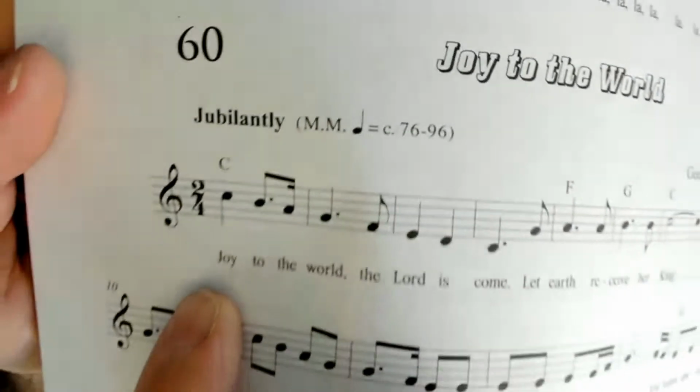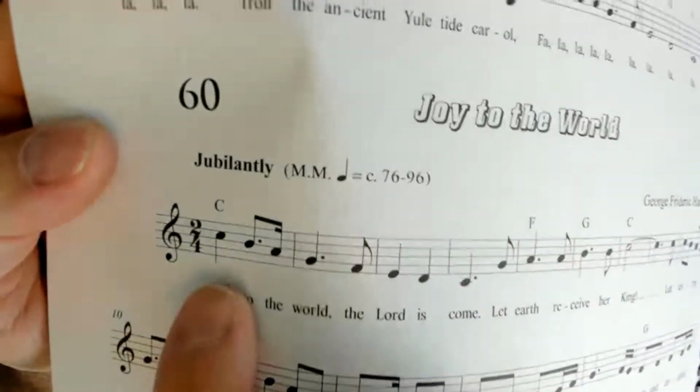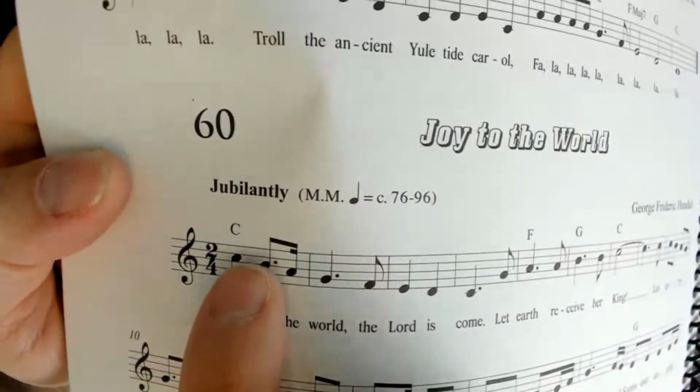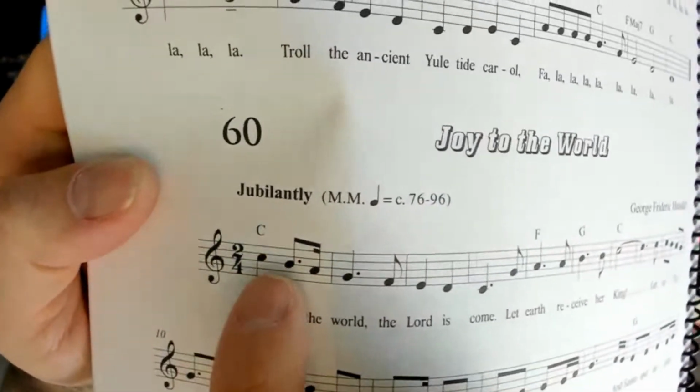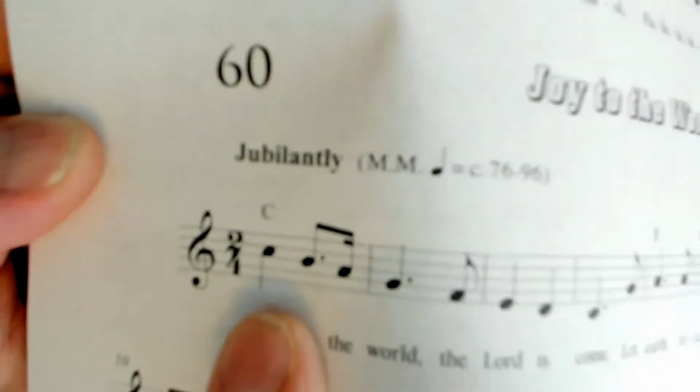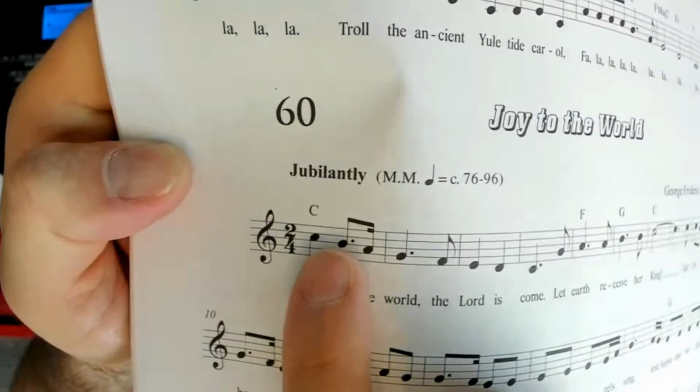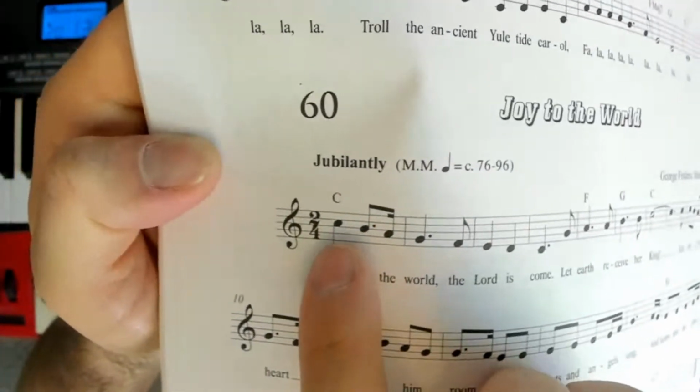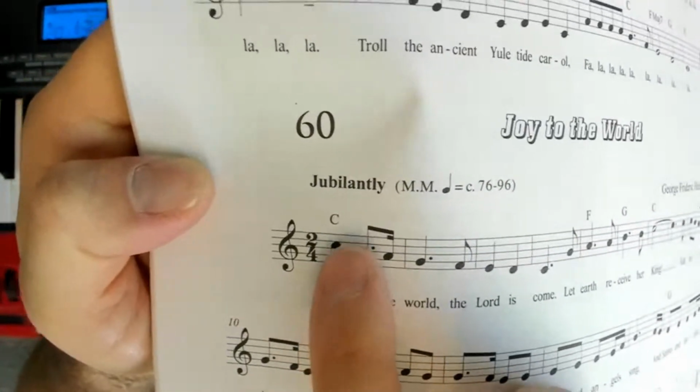Now, if you have a tough time reading the notes, in the spaces there is a face, F-A-C-E. There are 4 spaces. If you look right there, whoa, zoom. See that? F-A-C-E. The first space is an F. So the third space is a C.